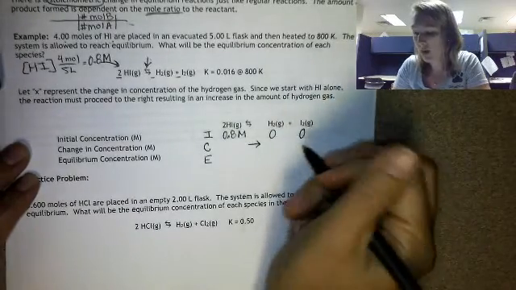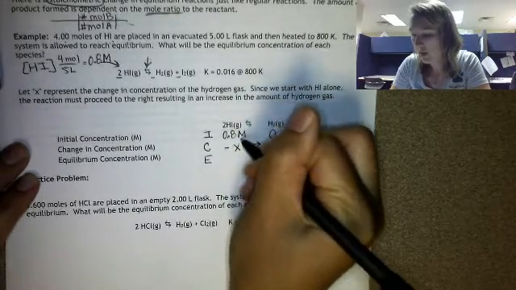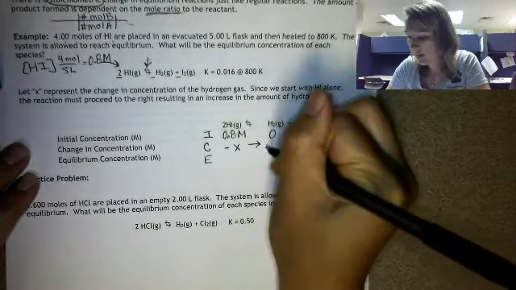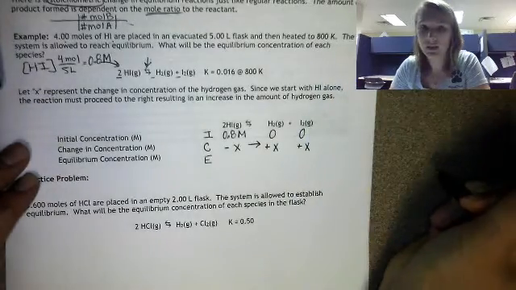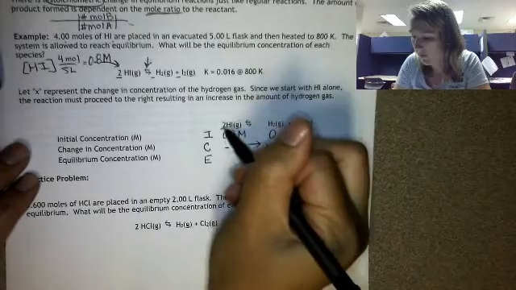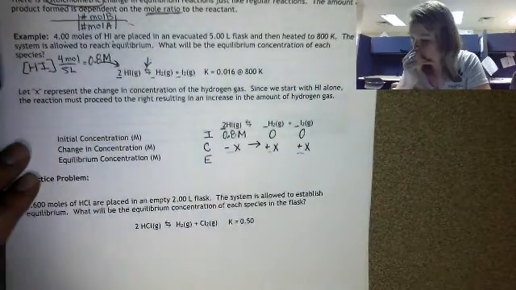When I shift towards my products, I'm going to take away some amount of the part I've added. I'm going to add some amount of each one of my products. And the ratio of each of these is based off of their coefficients. Remember, that's our stoichiometric mole ratio.